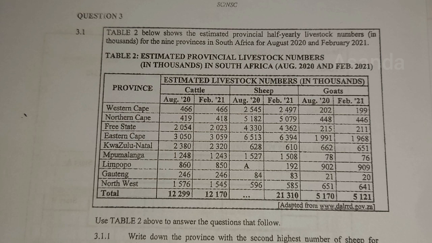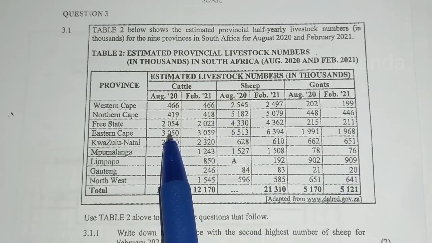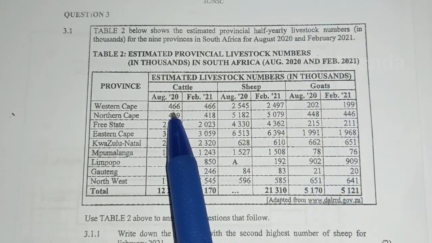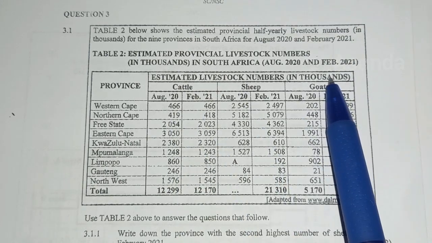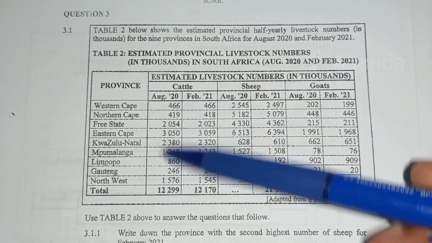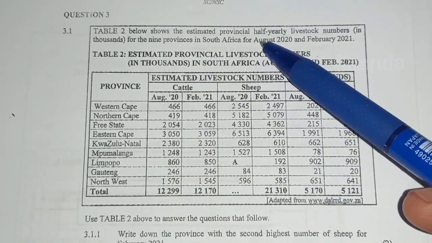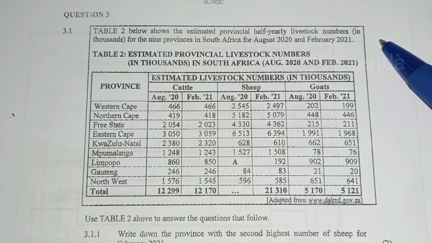Let's get started. Table 2 below shows the estimated provincial half-yearly livestock numbers in thousands. Now that's very important. Half-yearly numbers below are in thousands. So if you see 466, that's not just 466, that's 466,000. Right? Okay, we'll get to that. For 9 provinces in South Africa, for August 2020 and for February 2021.